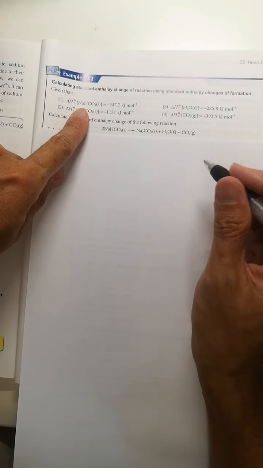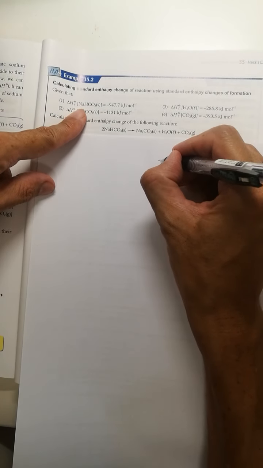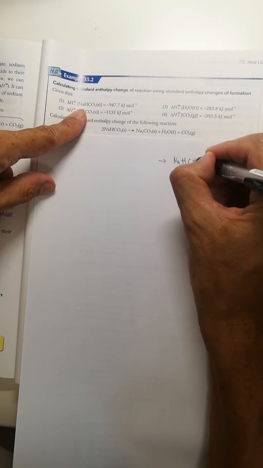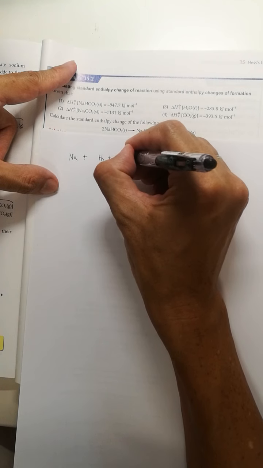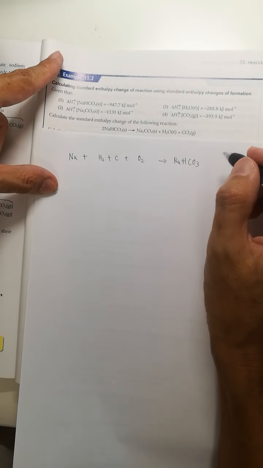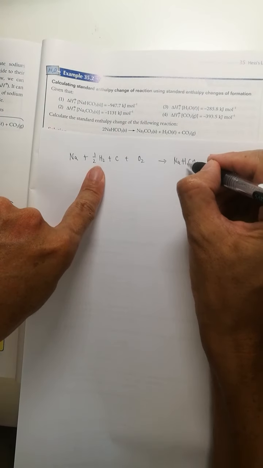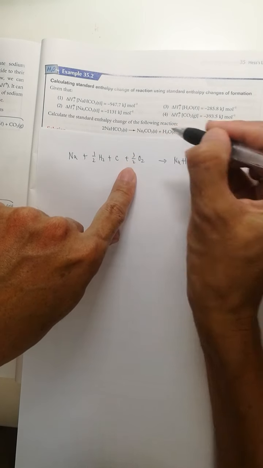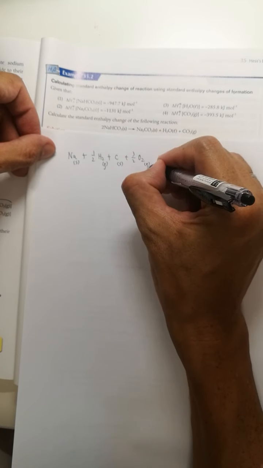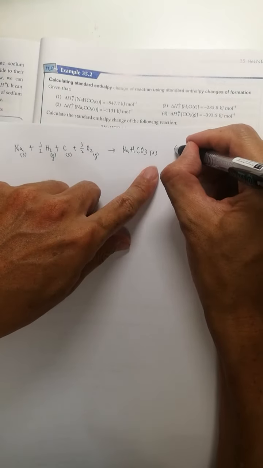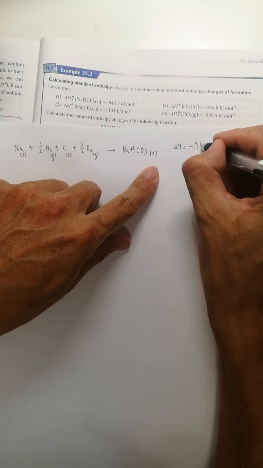For example, the formation of sodium hydrogen carbonate is 1 mole of sodium hydrogen carbonate formed from its constituent elements under standard conditions: sodium, H2, carbon, and oxygen. That is half H2 and 3/2 O2 at the physical stage. And the corresponding delta H is negative 94.7.